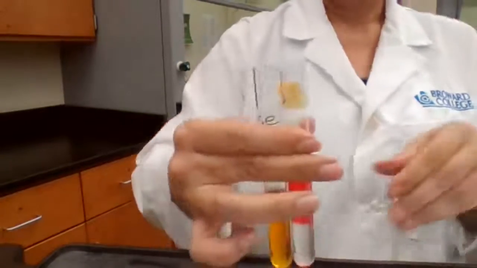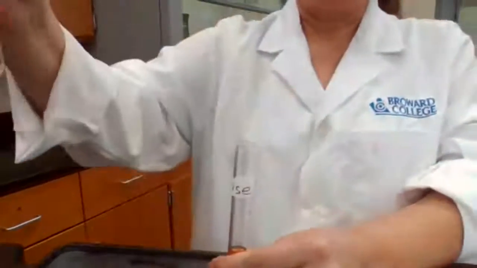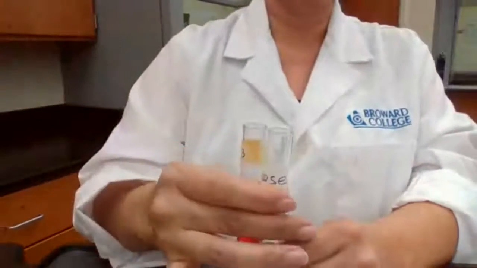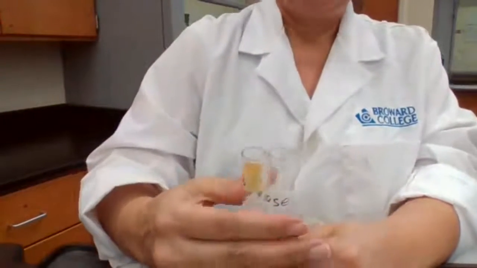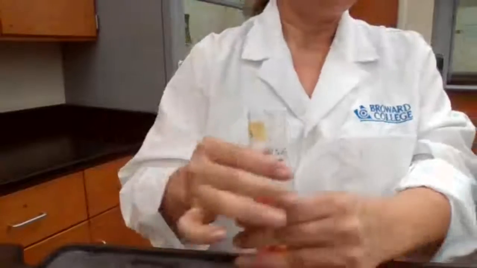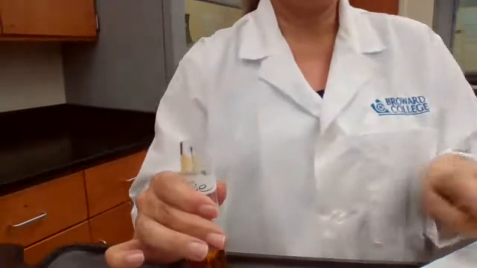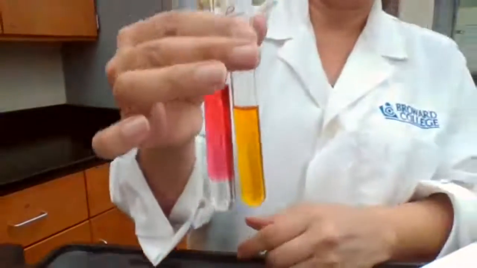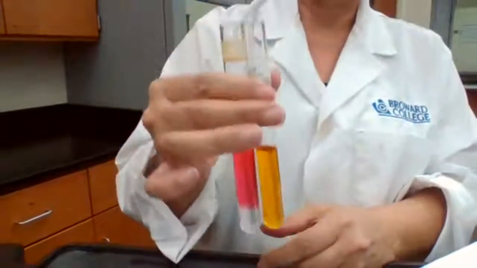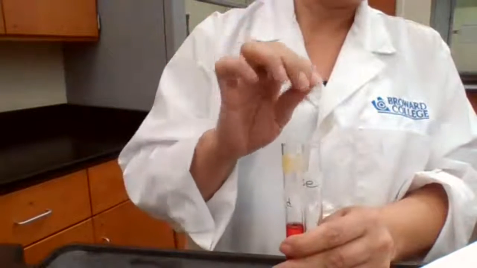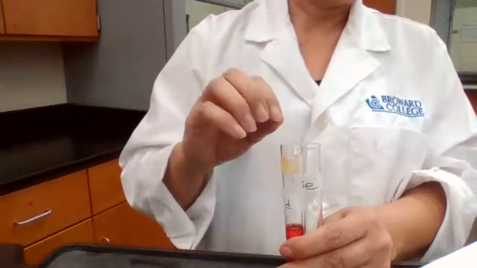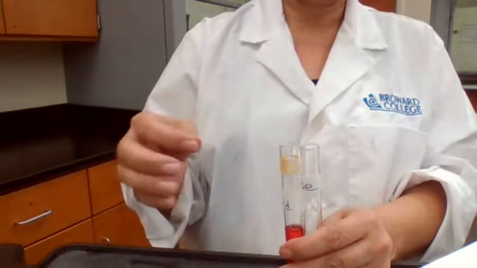Now, what's the purpose of this part of the experiment? It's trying to tell you how the indicator, which is HIn, is going to be affected in acidic solution and in basic solution. The reaction at equilibrium is HIn(aq) giving H+ and In-.